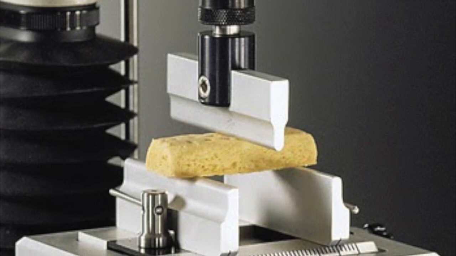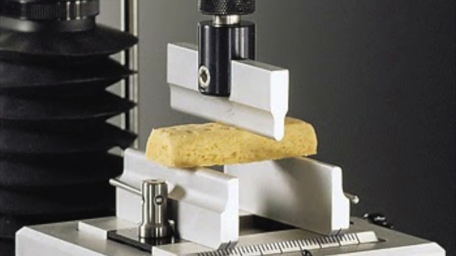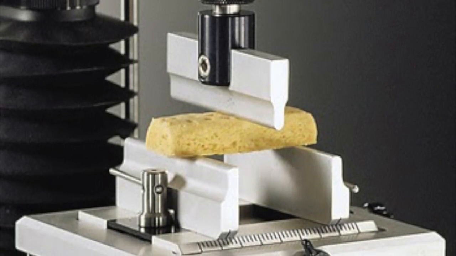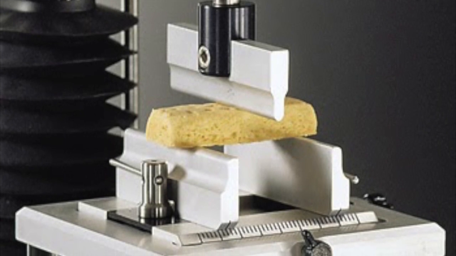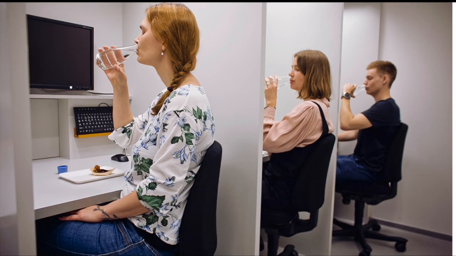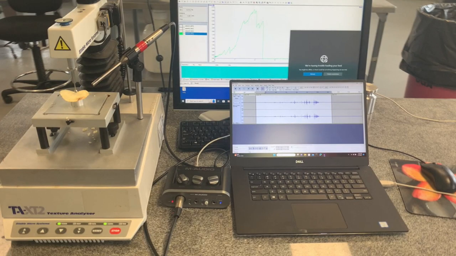Crispness in foods is a sensory attribute that can be measured using various methods. A few commonly used techniques include instrumental crispness measurement, sensory evaluation, and acoustic analysis.